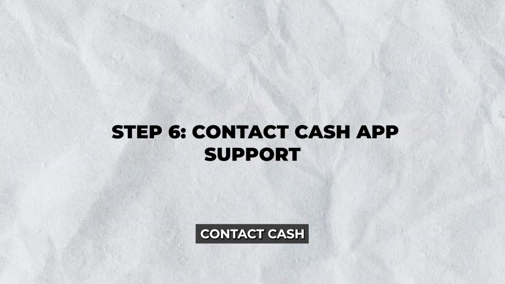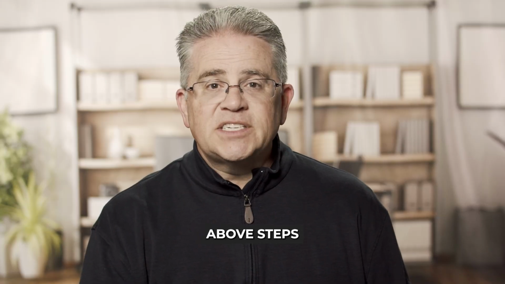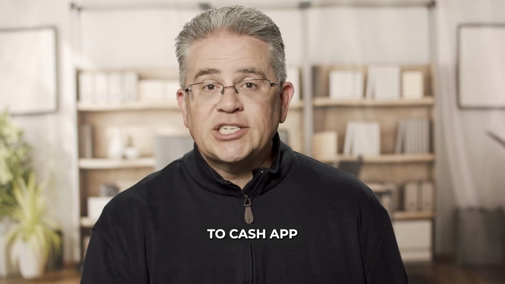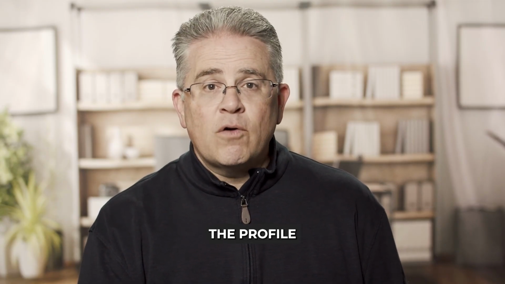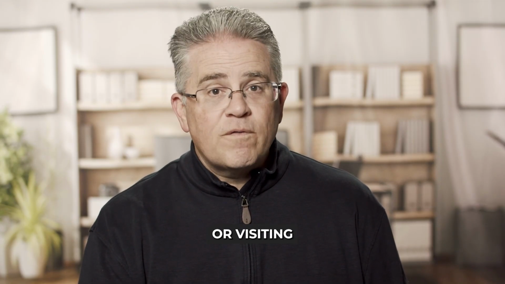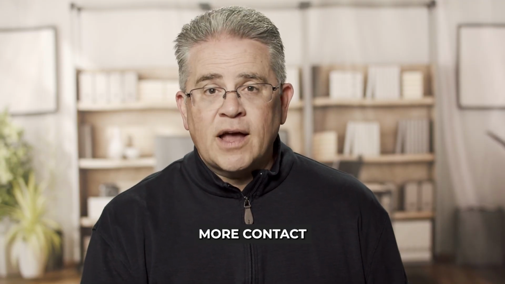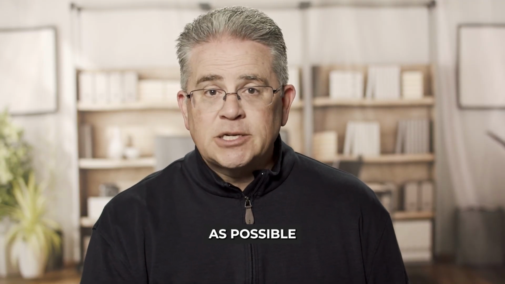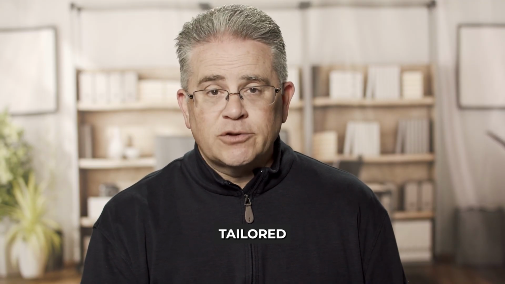Step 6. Contact Cash App support. If none of the above steps work, it's time to reach out to Cash App support for assistance. You can contact them directly through the app by tapping the profile icon and selecting support, or visiting their official website for more contact options. Provide as much detail as possible about your issue to receive tailored support.